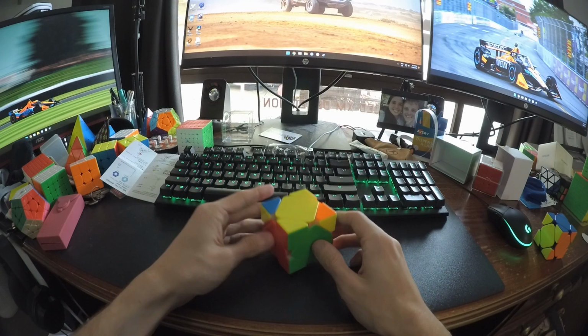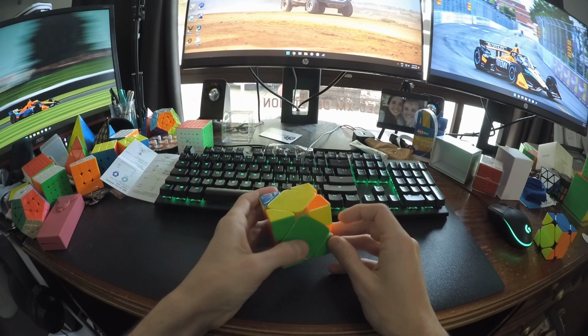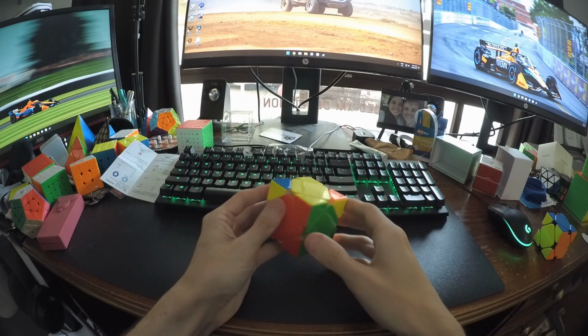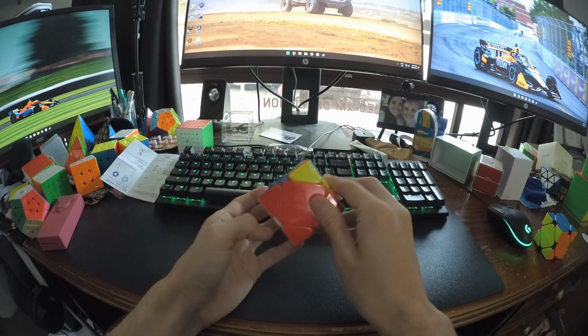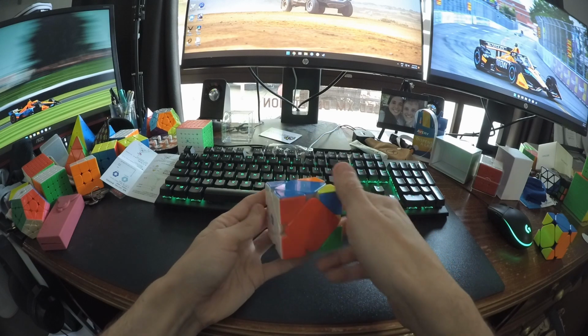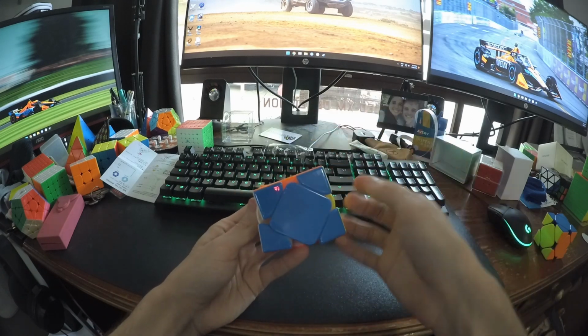The last category 3 case is pure peanut. There are a couple of different angles you can do pure peanut from, but I do it from this angle with this corner facing me on the left side. It's double sledge, rotate, and then it's just pure pi, double sledge again, and it's solved.